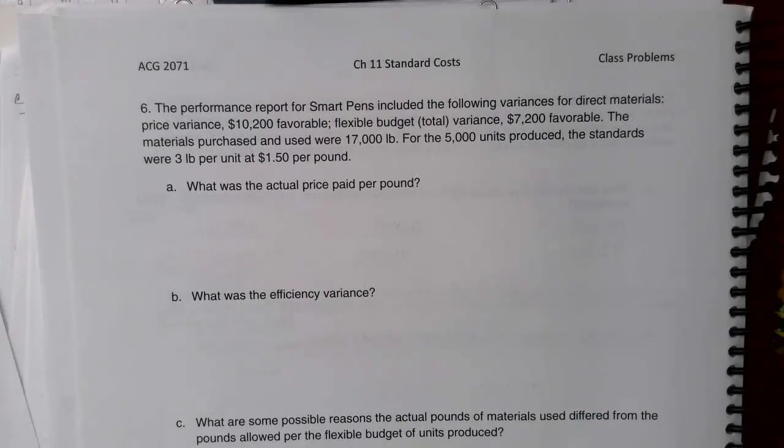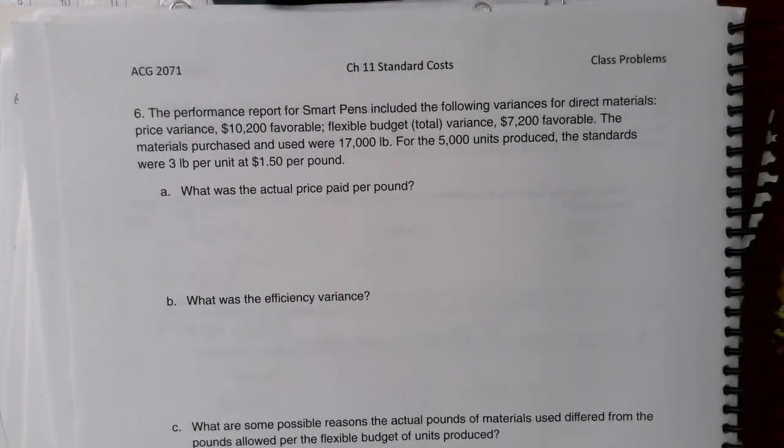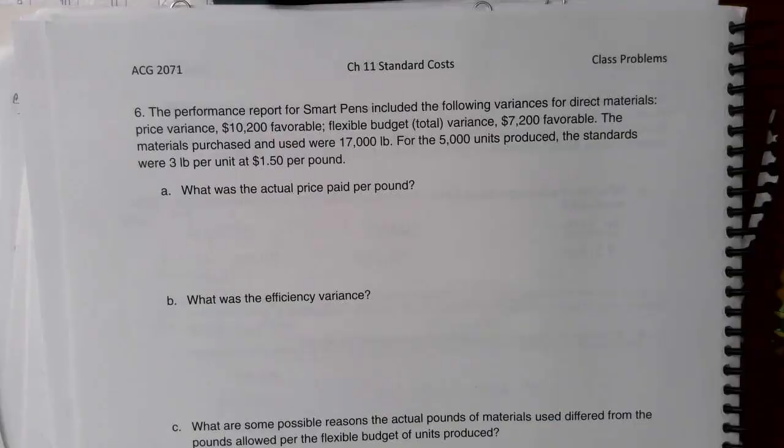Okay, this is the solution for smart pens, and the performance report for smart pens included the following variances for direct materials. Okay, we've got a price variance, and they go through price, flexible budget, etc. So let's put down what we need to figure out these variances, okay?